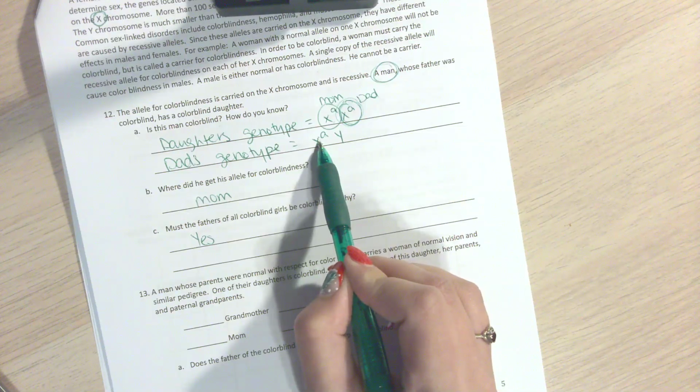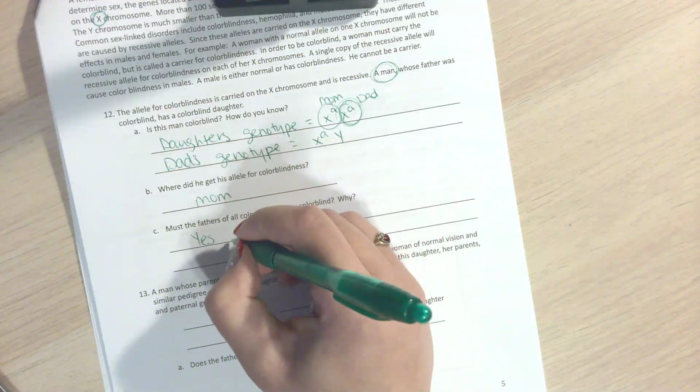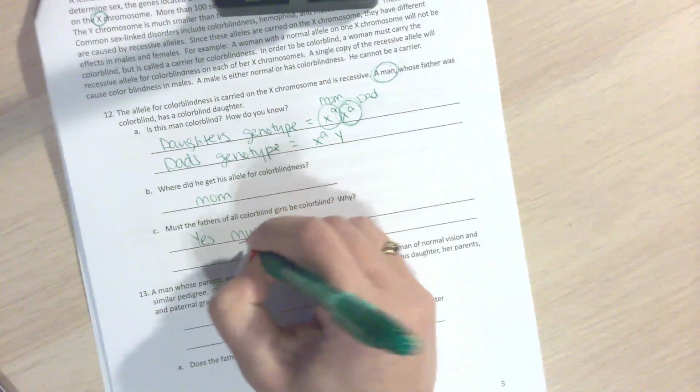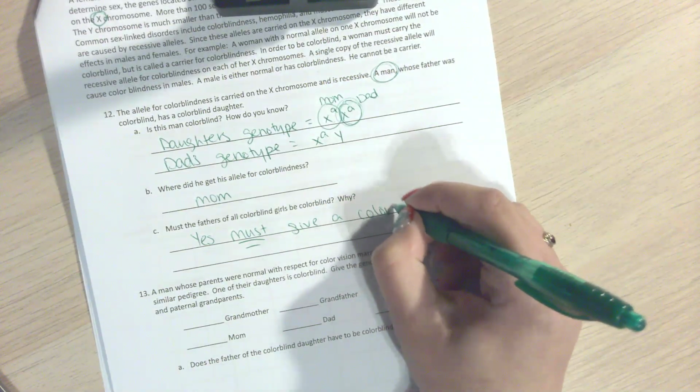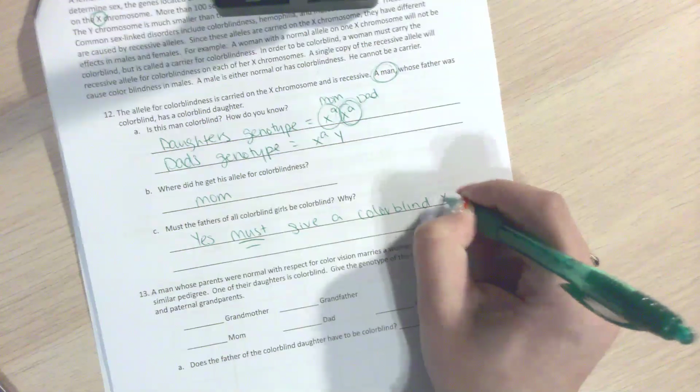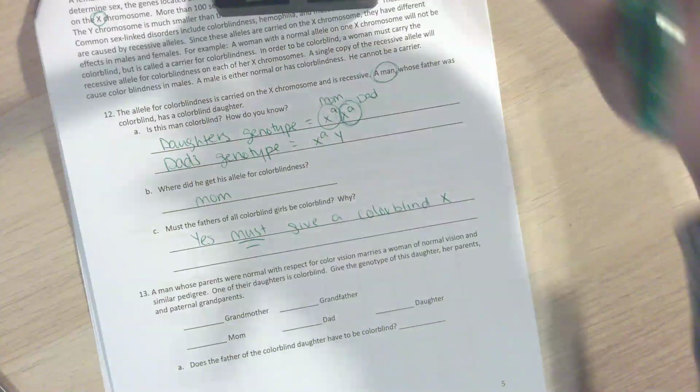So if he was anything other than colorblind, the daughter would not be colorblind. Okay? All right. Hopefully that makes sense.